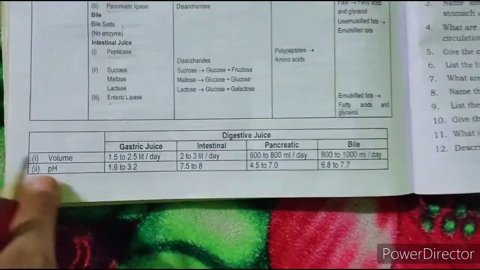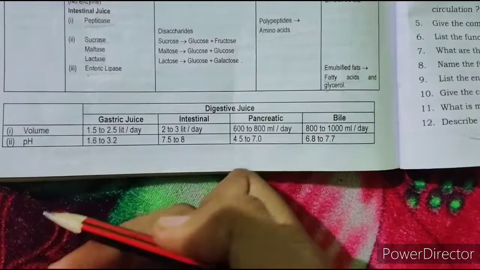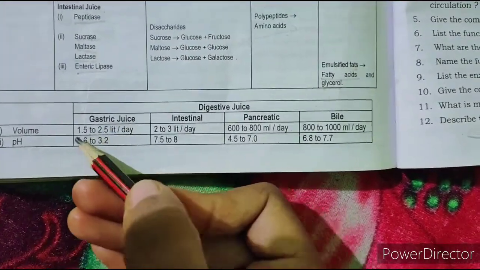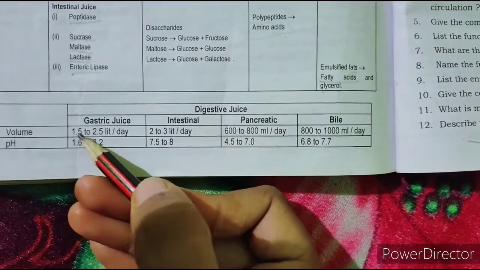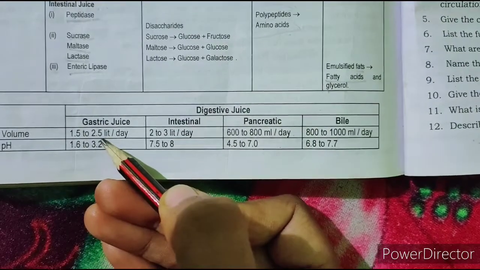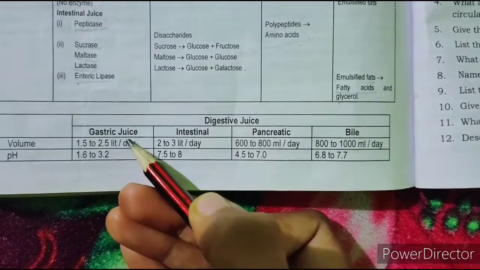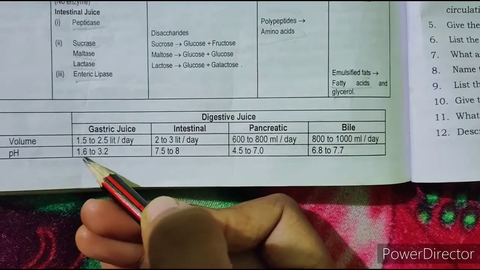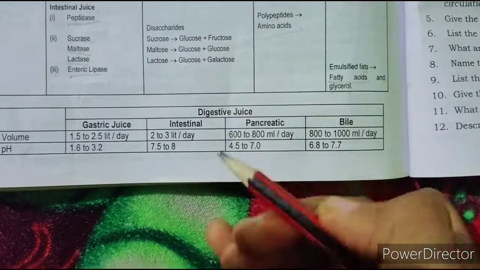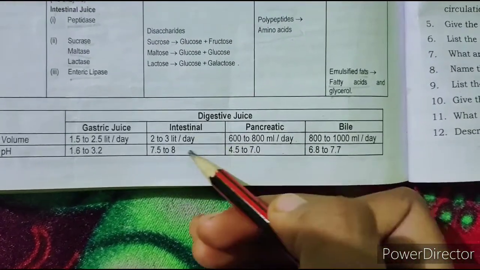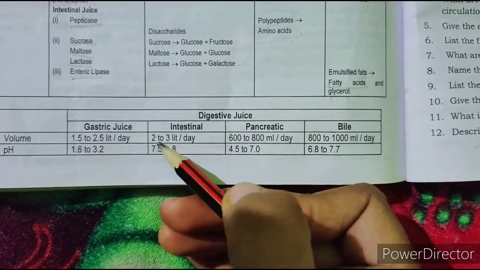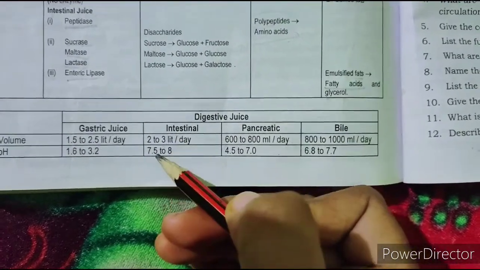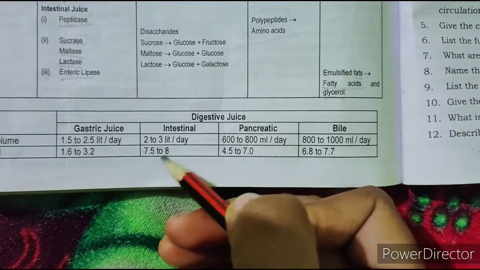The digestive juices, volume and pH. Gastric juice volume is 1.5 to 2.5 liters per day, with pH 1.6 to 3.2. Intestinal juice volume is 2 to 3 liters per day, with pH 7.5 to 8.